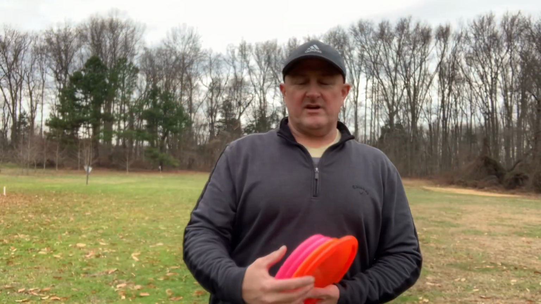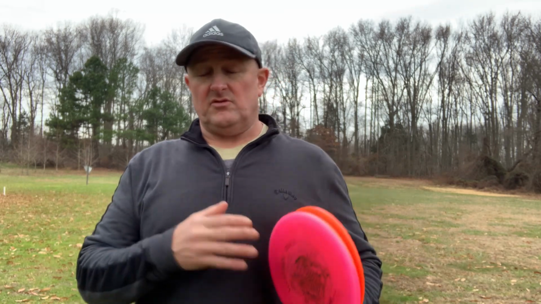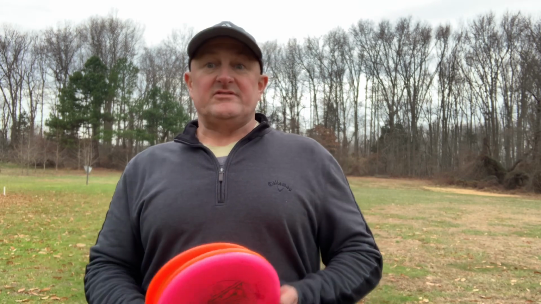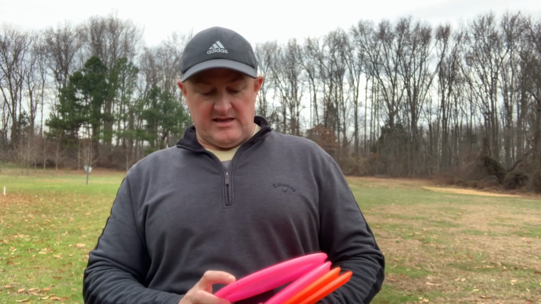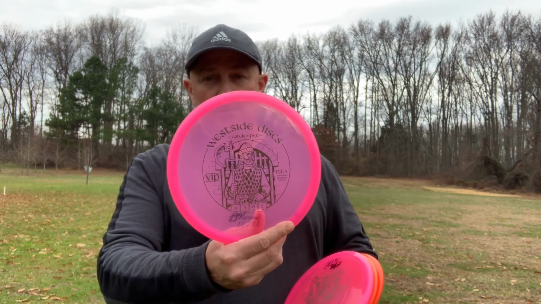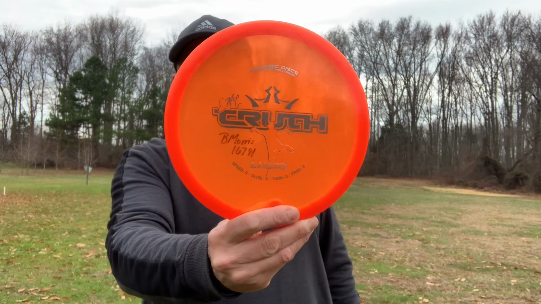All right, so hopefully you got a look at that Anhyzer-Flex shot. And I threw those with the fairway driver 7-speed Evader, and then also the distance driver, the Raider. So just to go down a couple notches here, I'm going to try to throw them with the Gatekeeper, which is a 0 turn with a fade of 2, and the EMAC Truth.